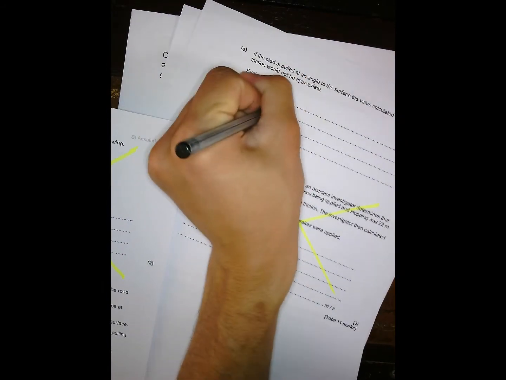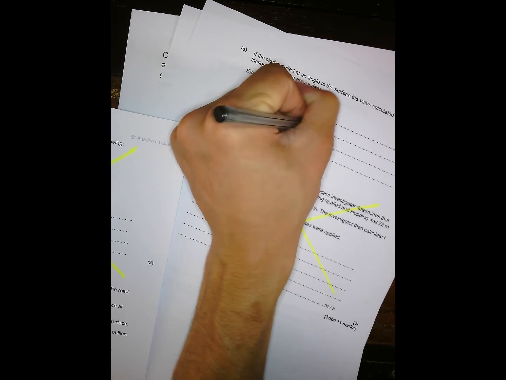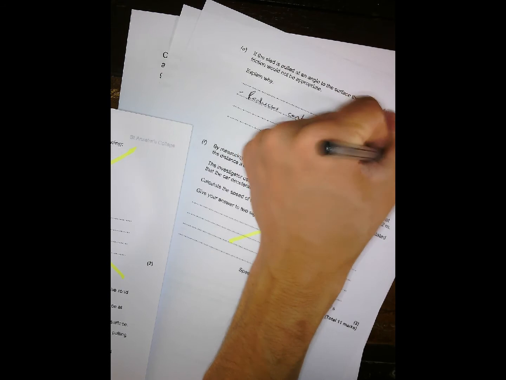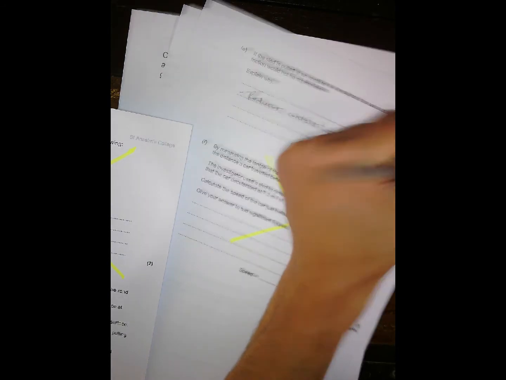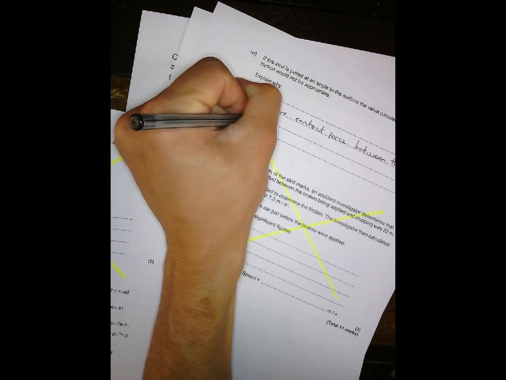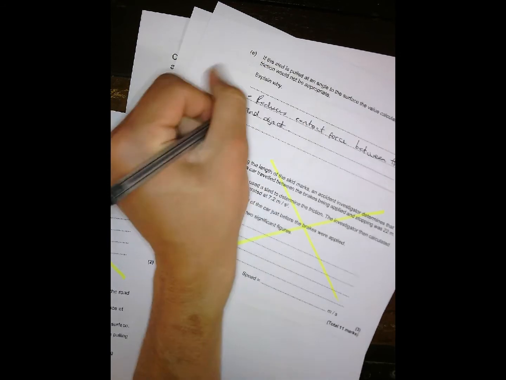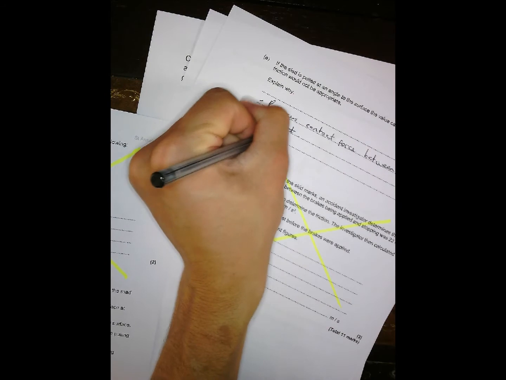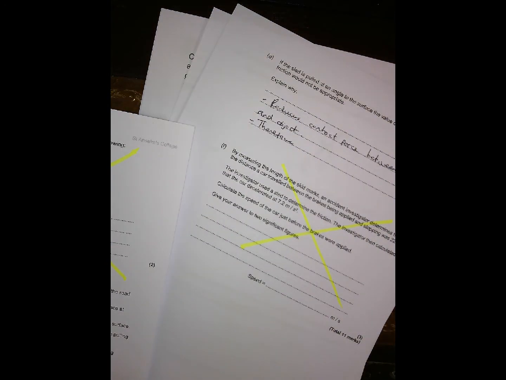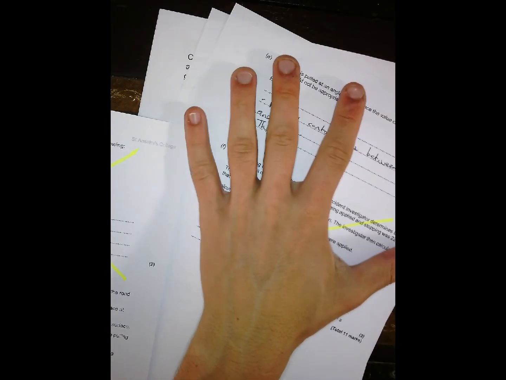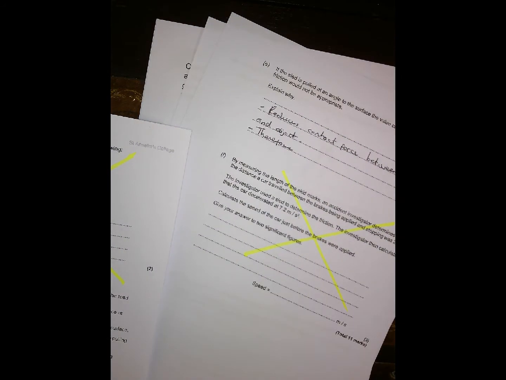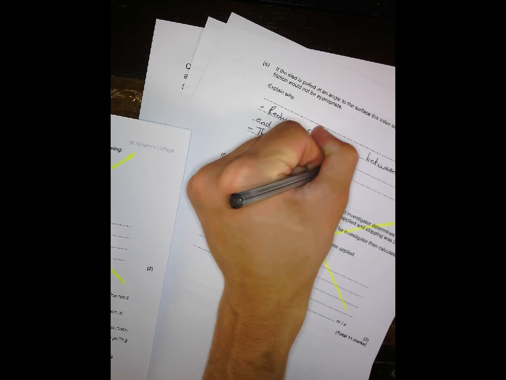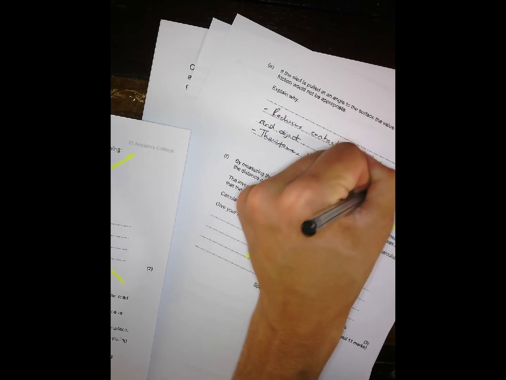So it reduces the contact force between the surface and the object. And then we can say, therefore, what effect's that going to have on the friction? Well, if your contact force is less, it's much easier to slide across. So, therefore, the friction is reduced.